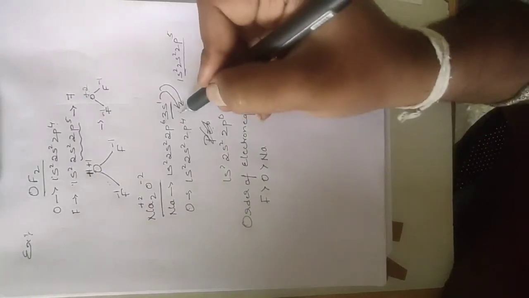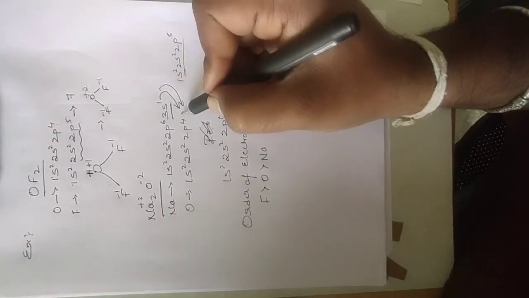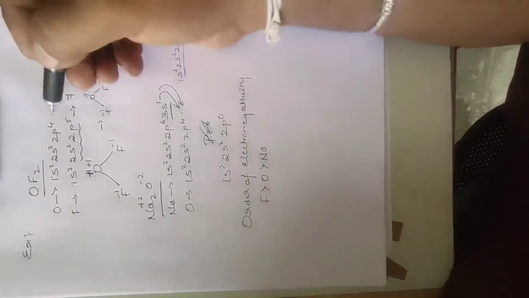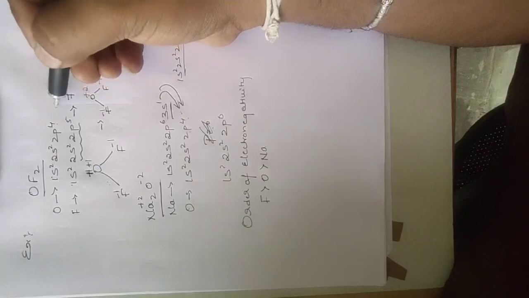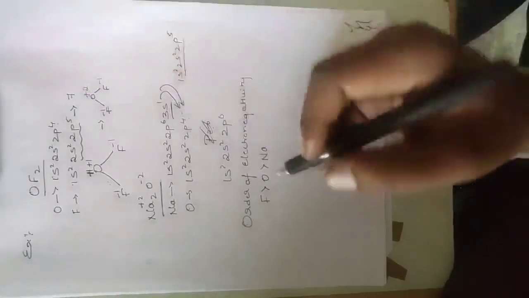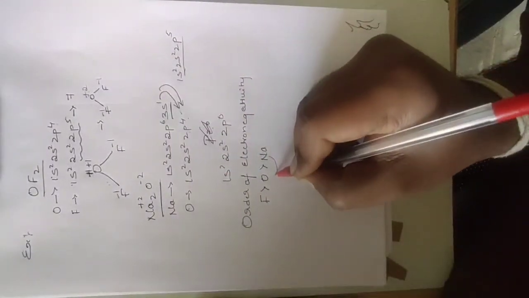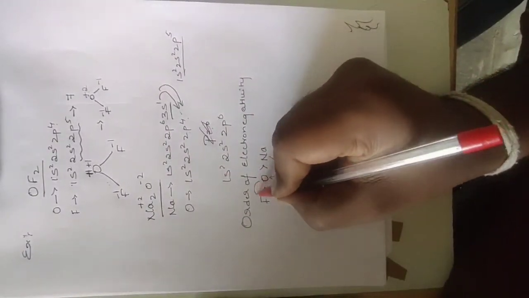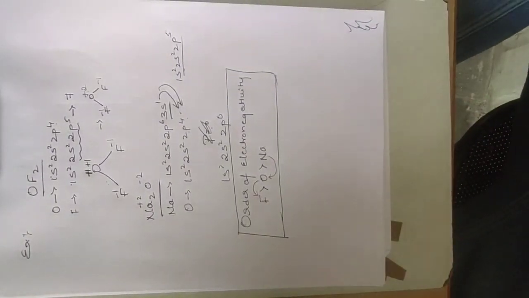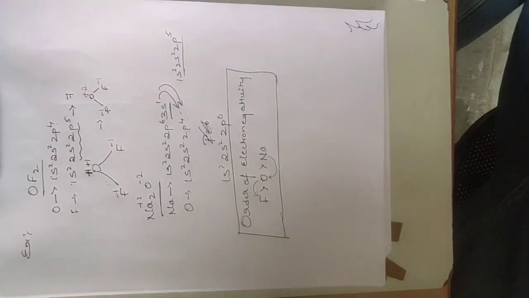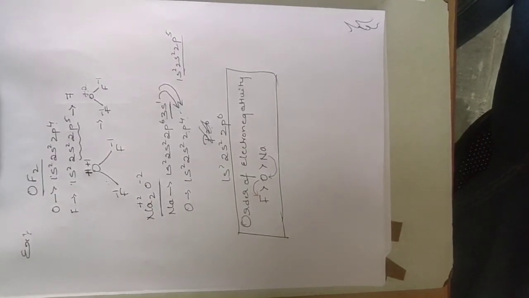Here the sodium gives electrons towards the oxygen, and the oxygen gives electrons towards the fluorine. For that, we write the electronegativity in the order F, O, sodium. That completes the classification of the periodic table and its properties. Okay.